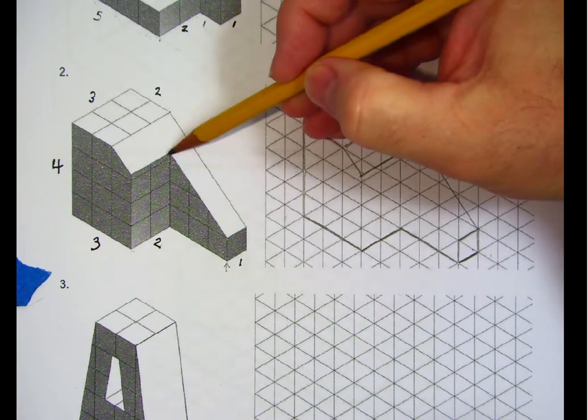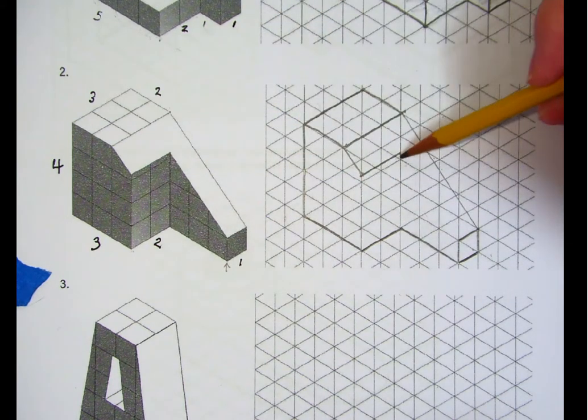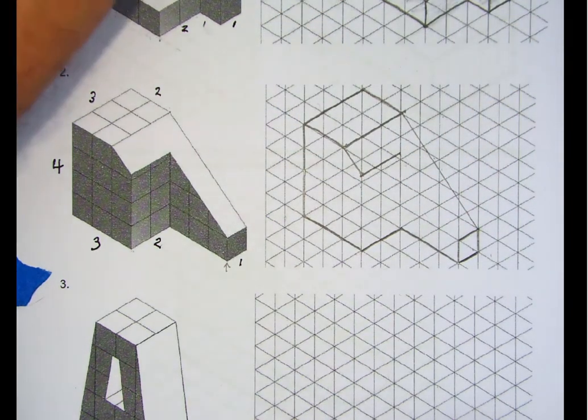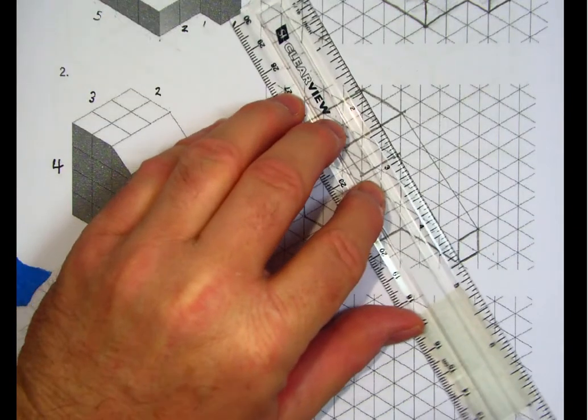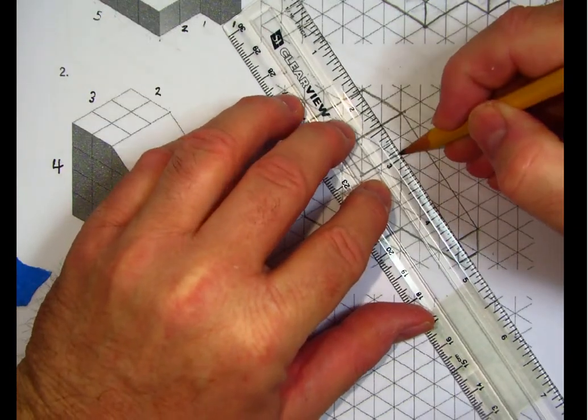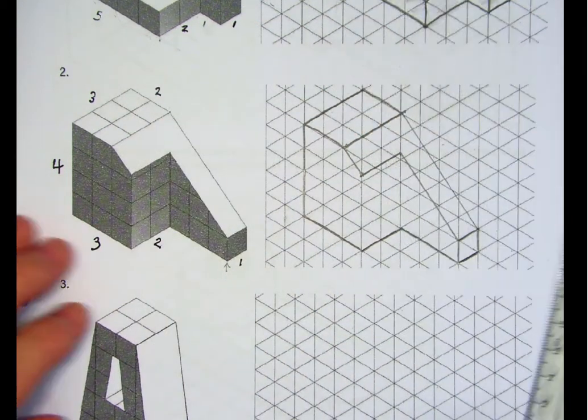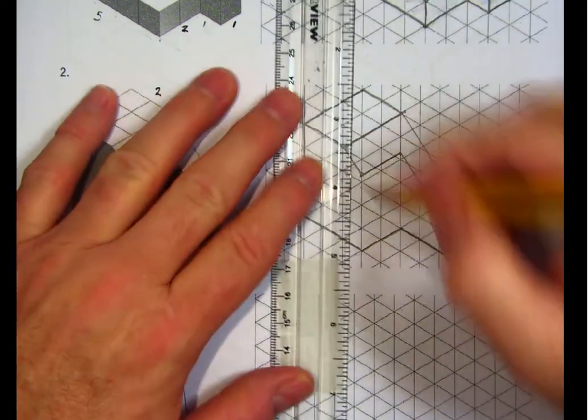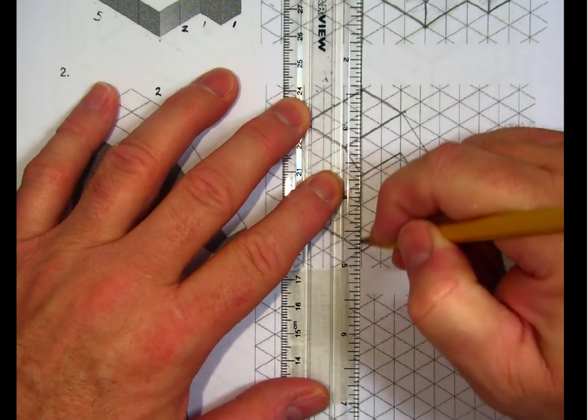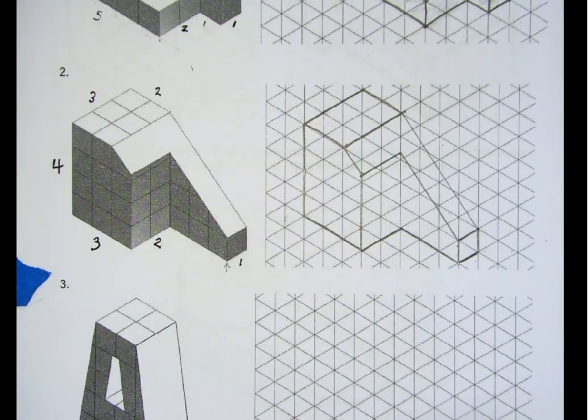And now I think I can go from here to here. Let's see if that works. It should be about parallel. There we go. And yeah, I think I got it. So just straight down now. Okay, so I think that's good.